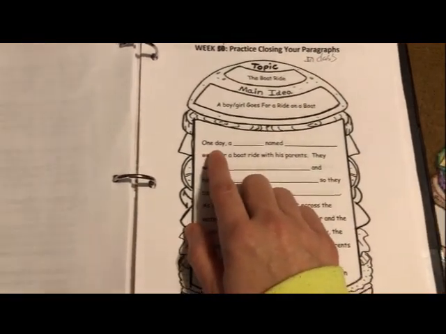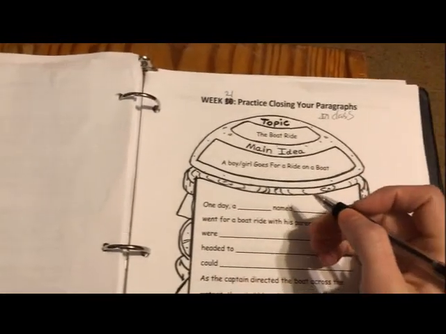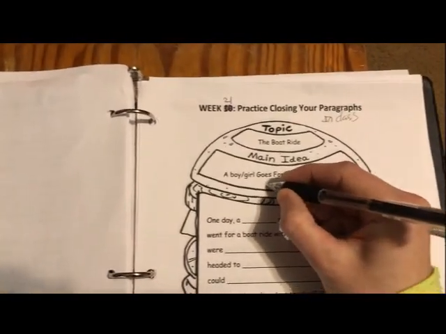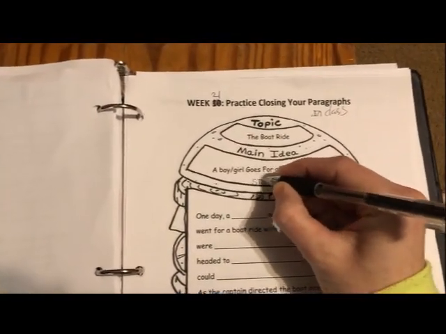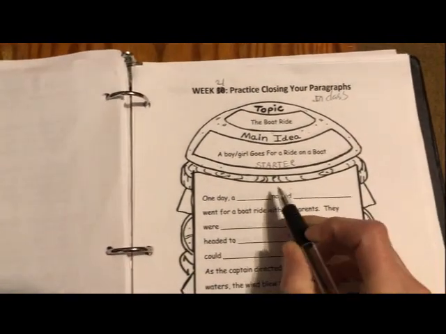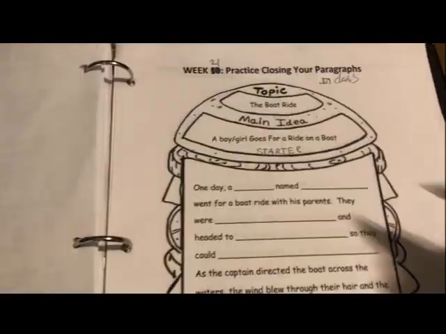This says one day. So because it says one day, what does that usually mean? Let me get my pen. That usually means that this is a starter paragraph, because we see one day. That's usually at the beginning of a story. So we're going to put right here, we'll just put it at the bottom somewhere, starter. Okay? I'm just going to fill that in because that's what our paragraphs have on them. So this is a starter one.